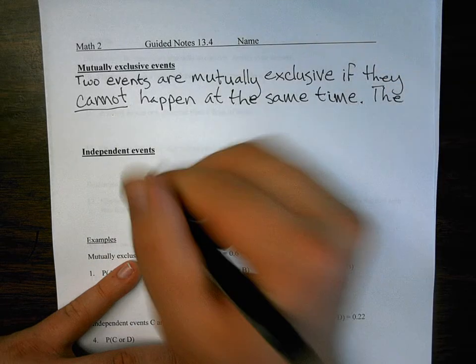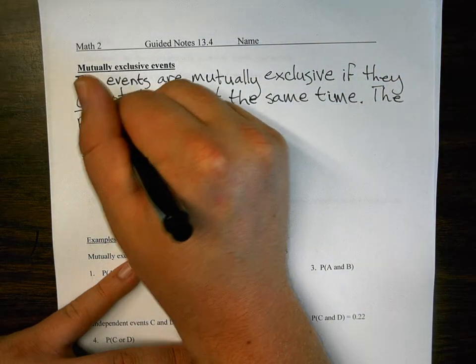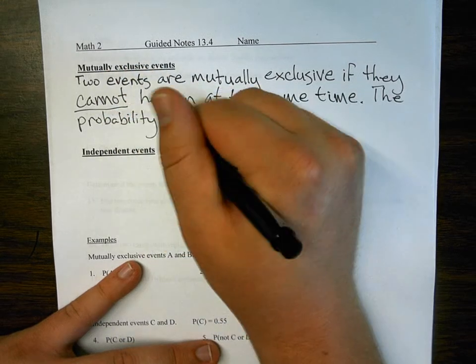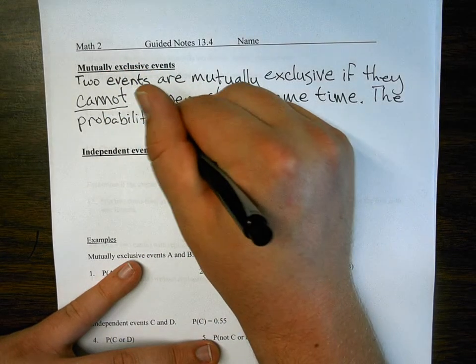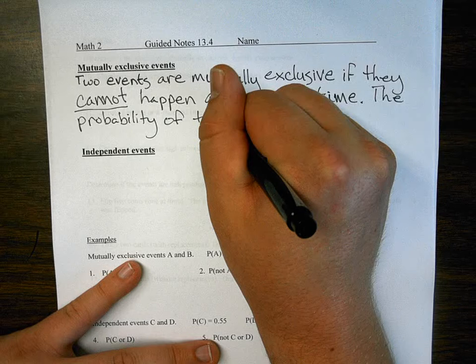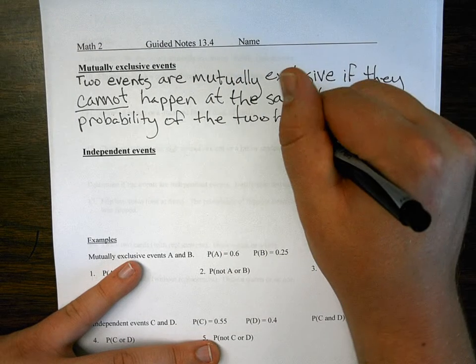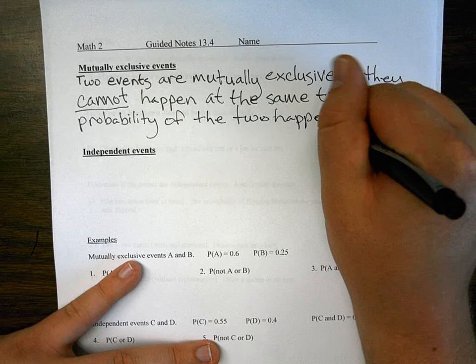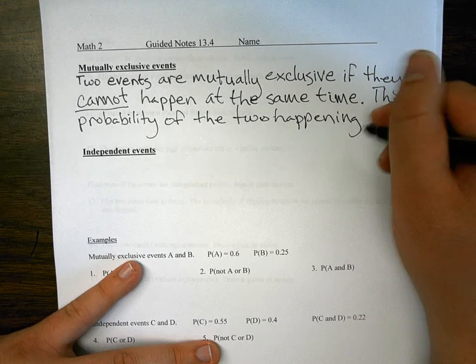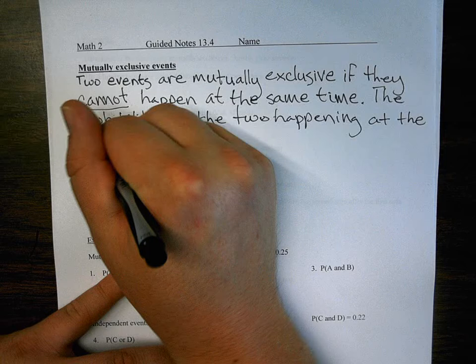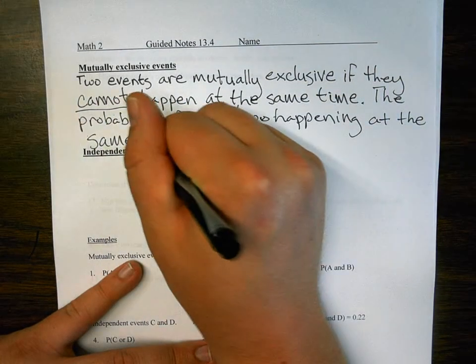The probability of the two happening at the same time is 0.